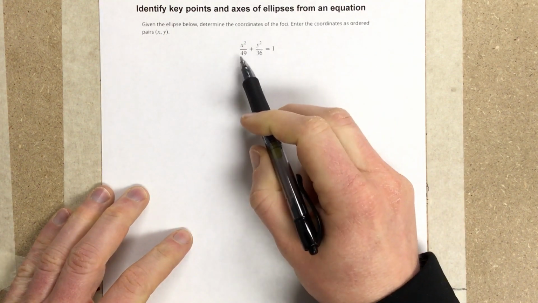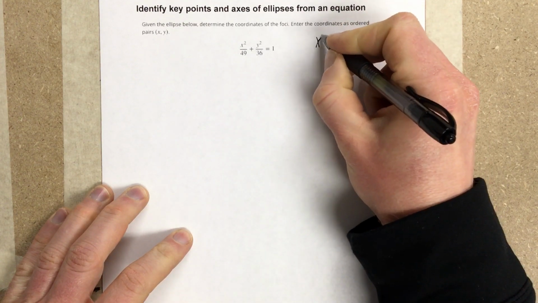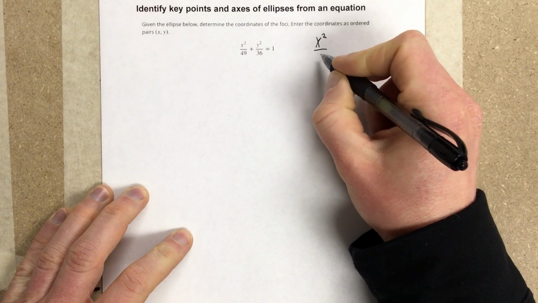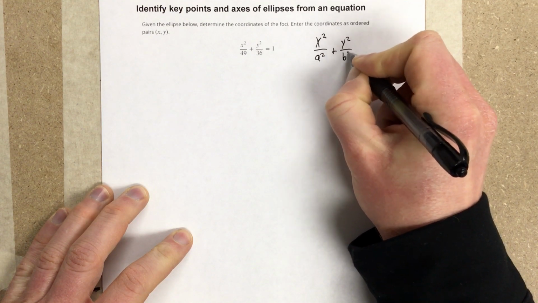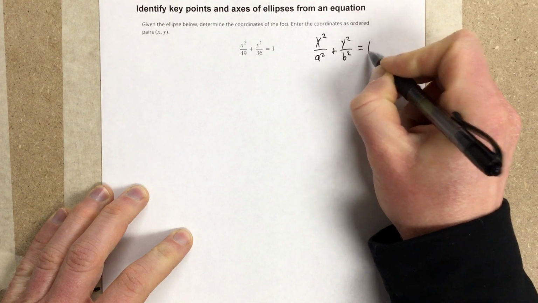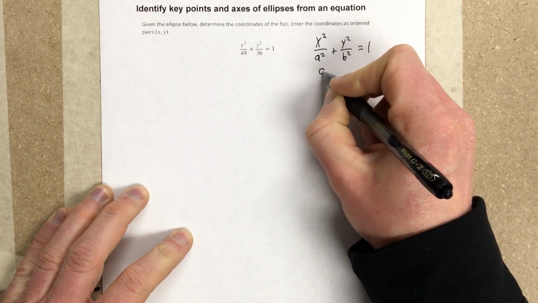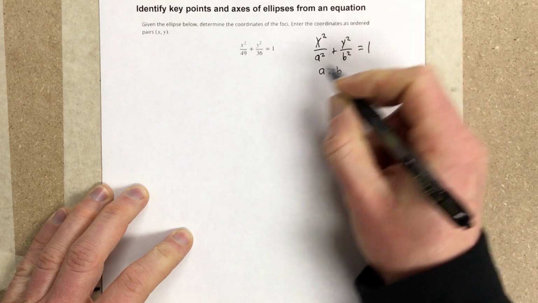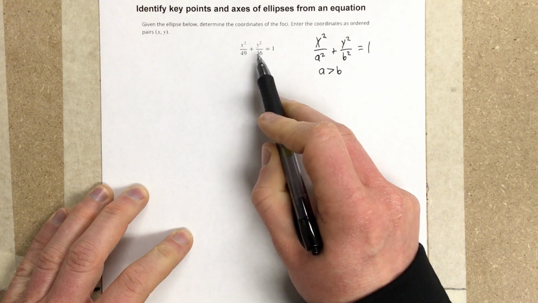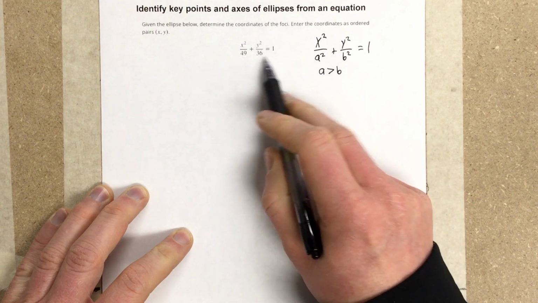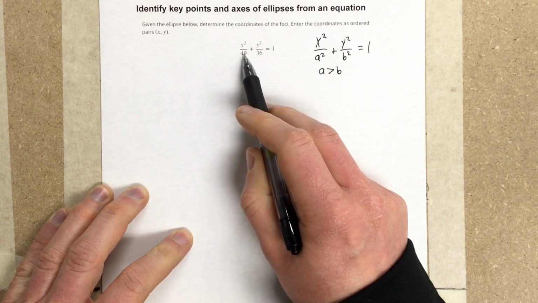So I want to notice that this takes the form of x squared over a squared plus y squared over b squared. Now, whenever we have an ellipse, a has to be greater than b. In our case, I wrote this equation because 49 is greater than 36, so I'm saying that a is greater than b there.